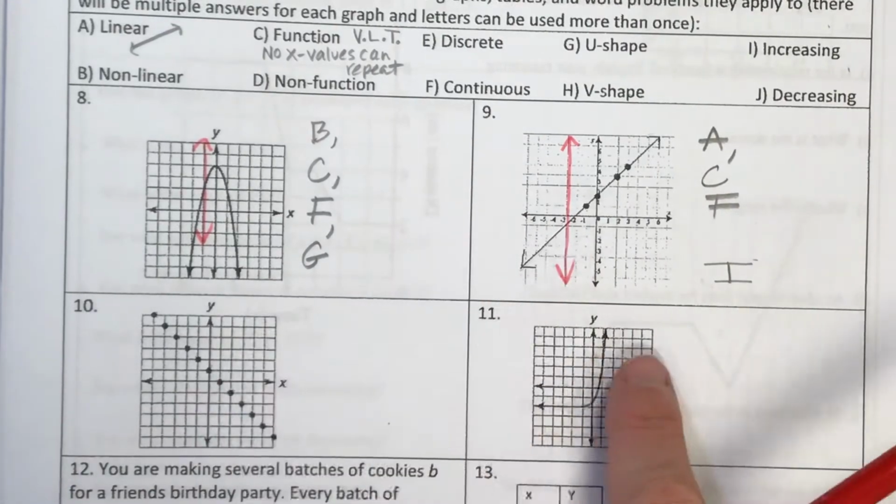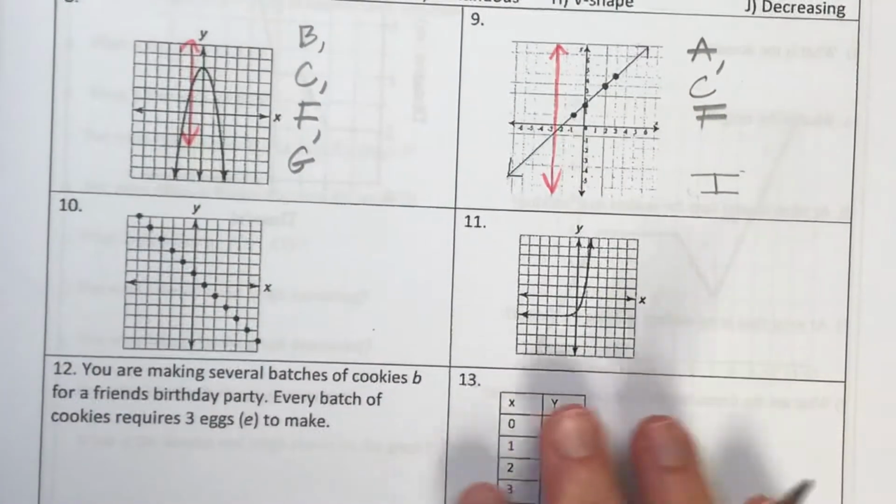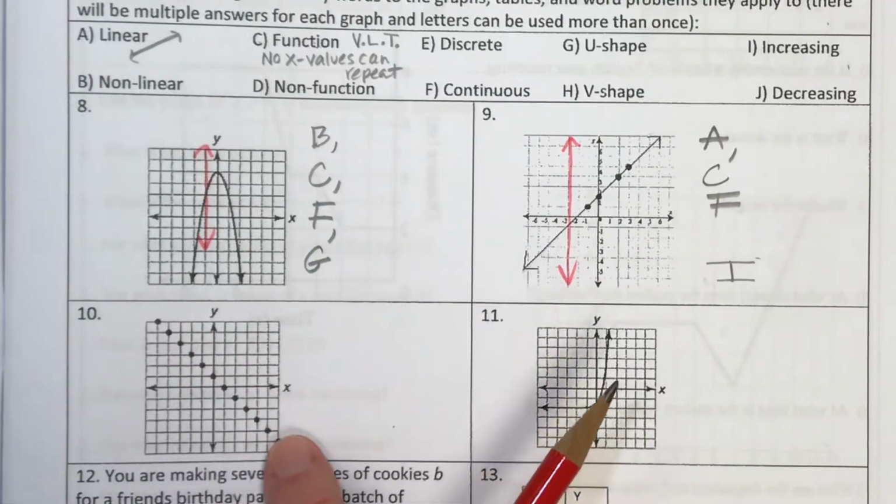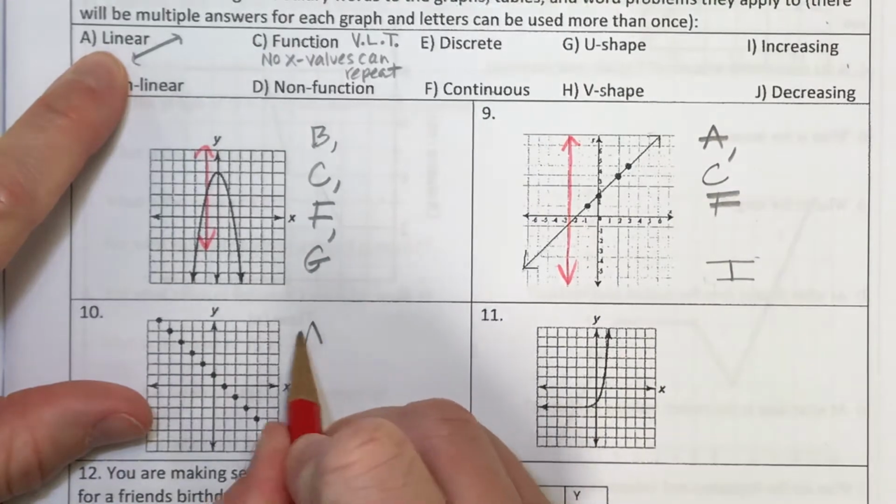Now I have two more graphs here, and then we have a couple other scenarios, but for my two other graphs, I have a set of points here that are going down as they go to the right, but they do make a linear pattern.